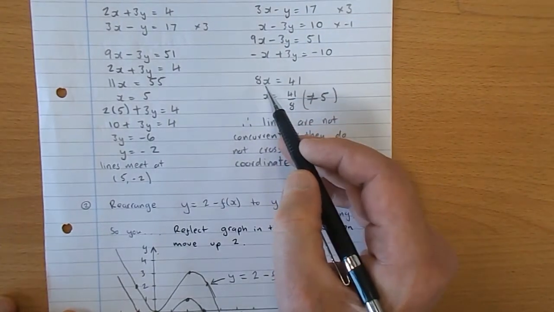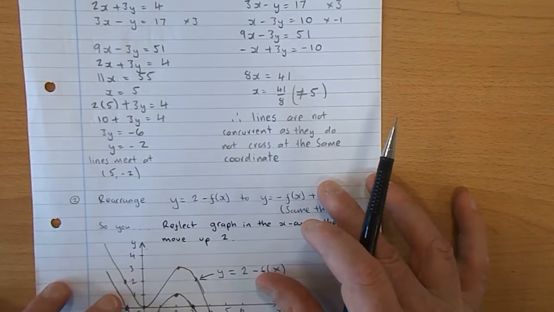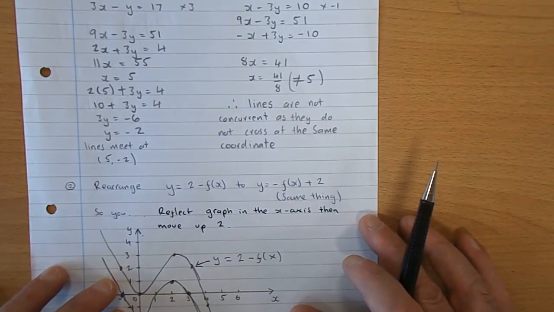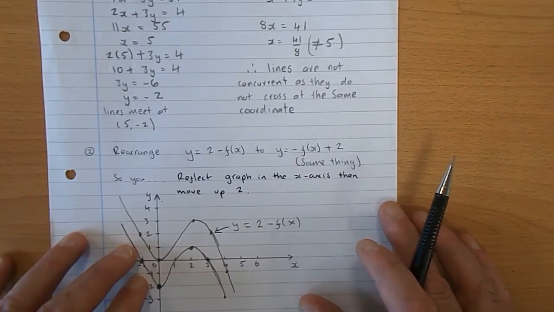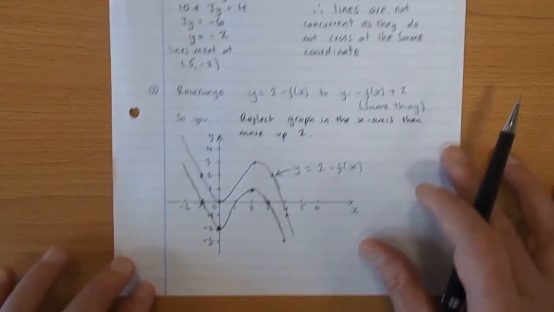9x take x is 8x, they cancel out the way they did before. 51 take 10 is 41. These meet at x = 41/8, which is not equal to 5. Very close, but not equal to 5. So the lines are not concurrent as they do not cross in the same coordinates.